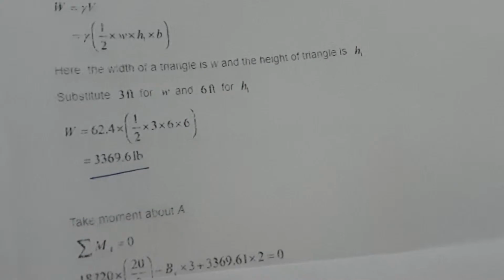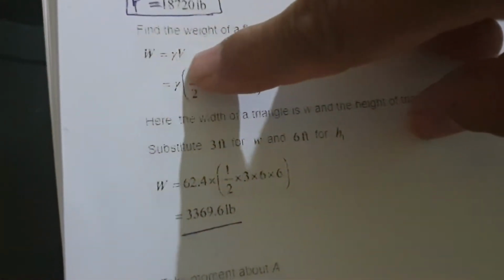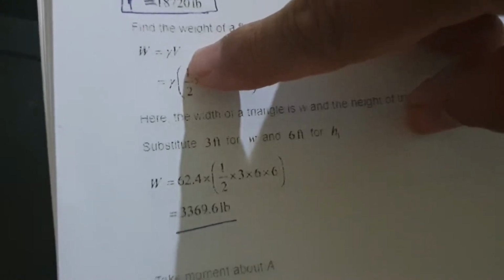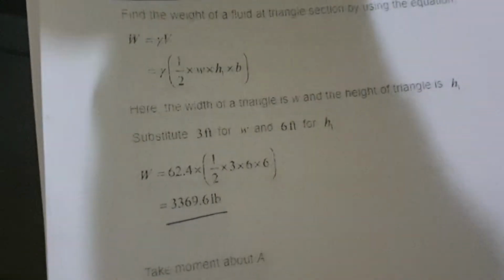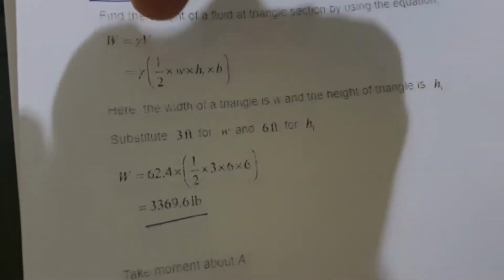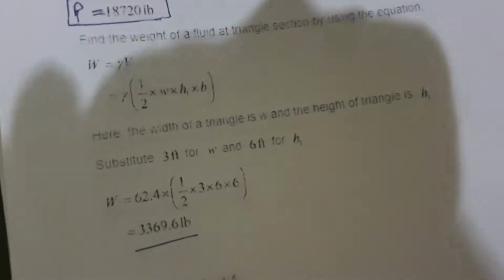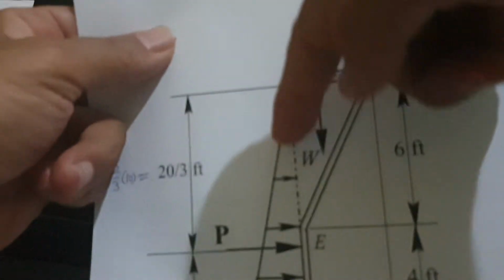You can see it's still a triangle, and we should apply the same phenomena. Gamma volume to find the weight. So this equation should be given. Gamma volume. Gamma is known, 62.4 pounds per feet cubed. Volume is 1/2 WH times B. Remember, it's a triangle.